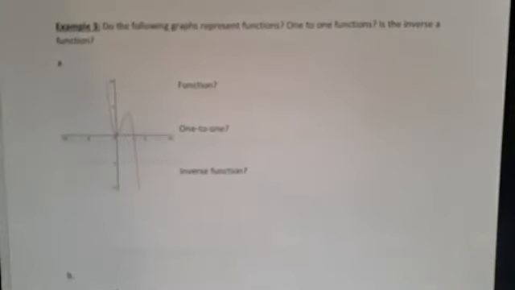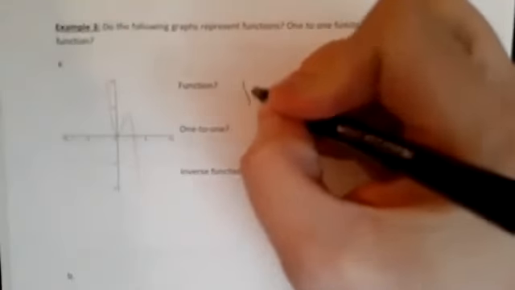So, function on graphs. If we want to test a function on a graph, what is that test that we use? Vertical line test. Does this pass the vertical line test? Is this a function? Absolutely. Is its inverse a function?